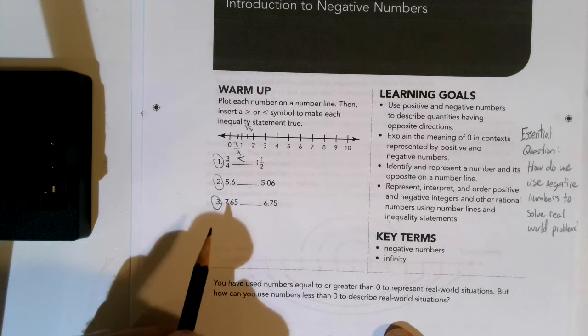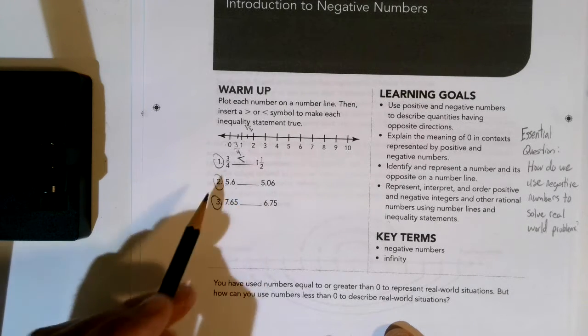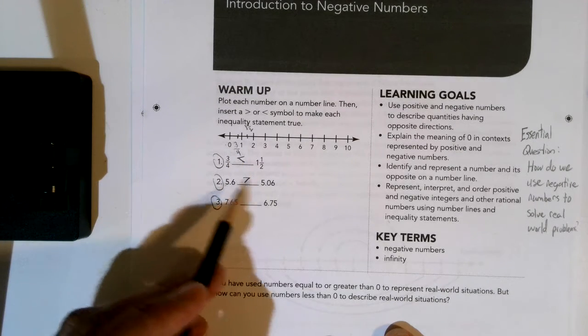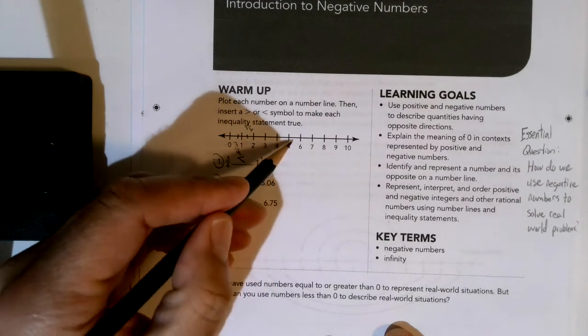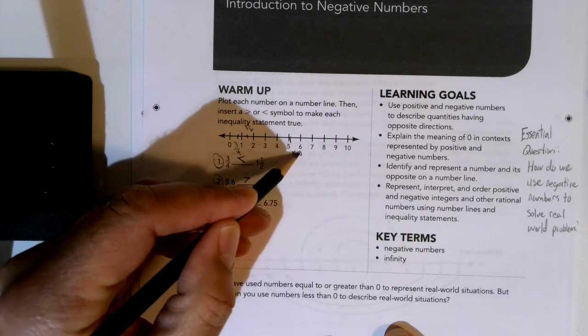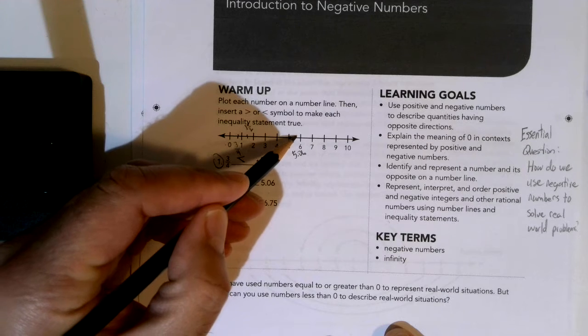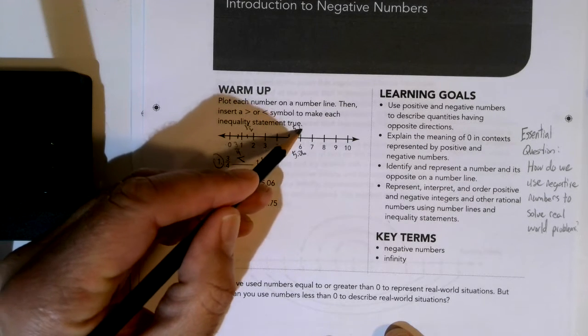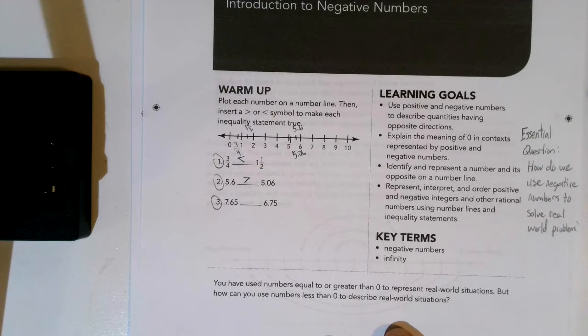5.6 and 5 6/100. 5 6/10 or 5 6/100. Right away, I know 5 6/10 is bigger, because a tenth is bigger than a 100th. If I were going to write 5 6/100, it would probably be somewhere around here. And 5 6/10 would be a little bit more than halfway between 5 and 6. Like so.